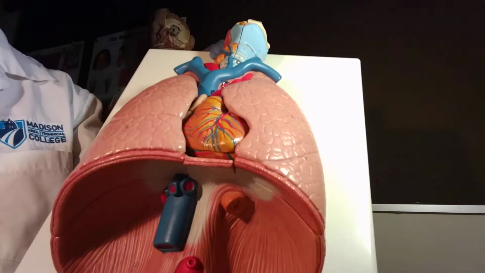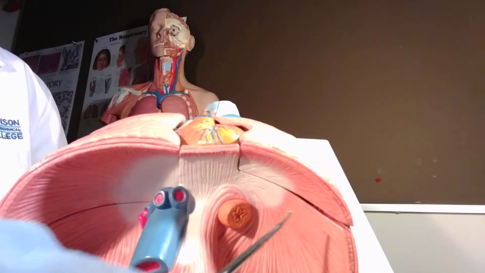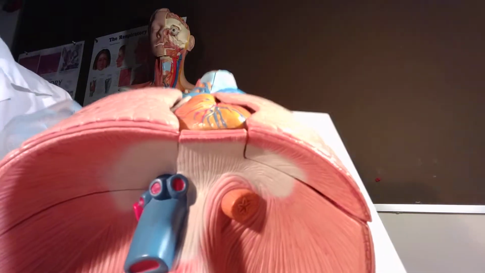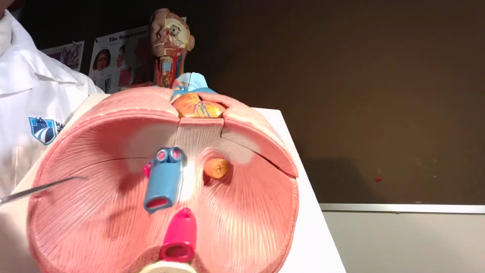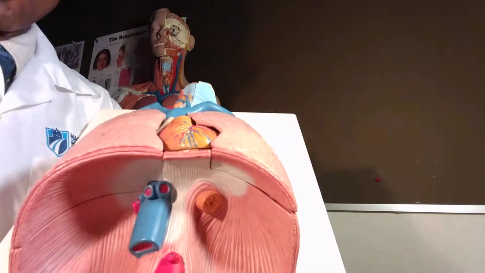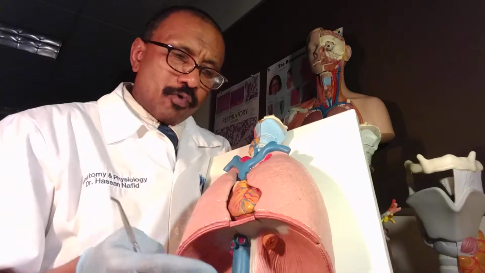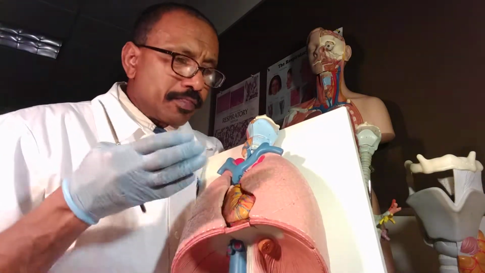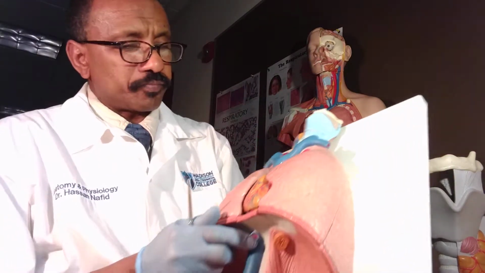Also, the lung is assisted by the major respiratory muscle, and this is known as the diaphragm. So the diaphragm is the major respiratory muscle and is supplied by the phrenic nerve. The diaphragm also separates the thoracic cavity from the abdominal cavity. So anything below the diaphragm is known as the lower part of the body, and anything above the diaphragm is known as the upper part of the body.